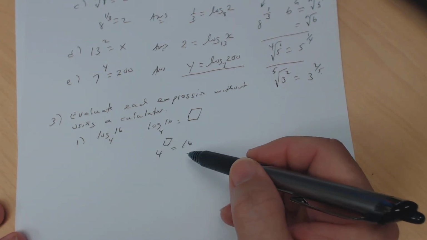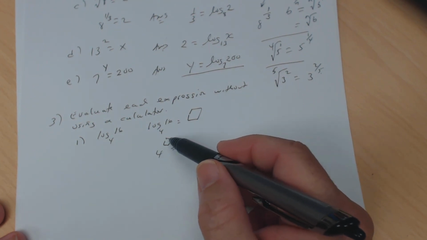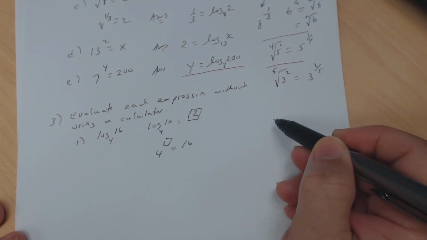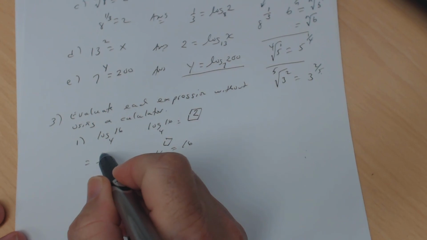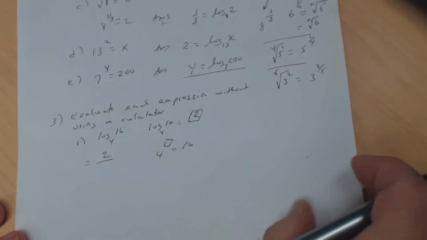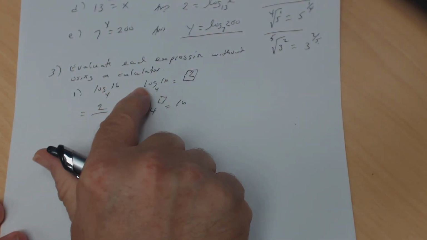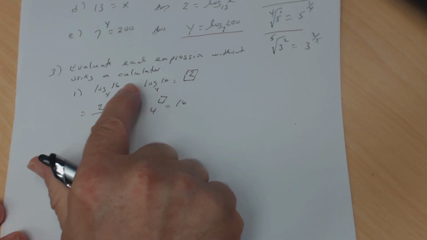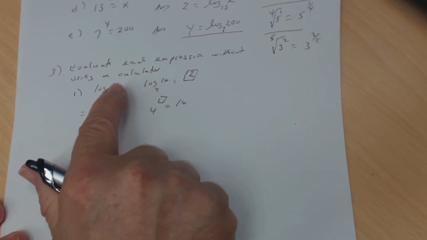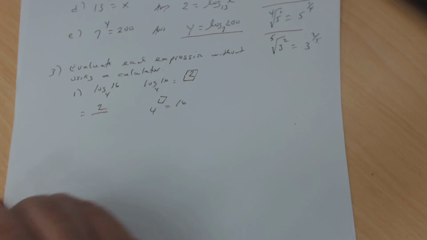So 4 to what power is 16? The answer is 2. 4 squared is 16. So in your blank, you're going to put 2. That kind of makes sense because 4 to what power is 16? 4 squared is 16. So 2 goes here.